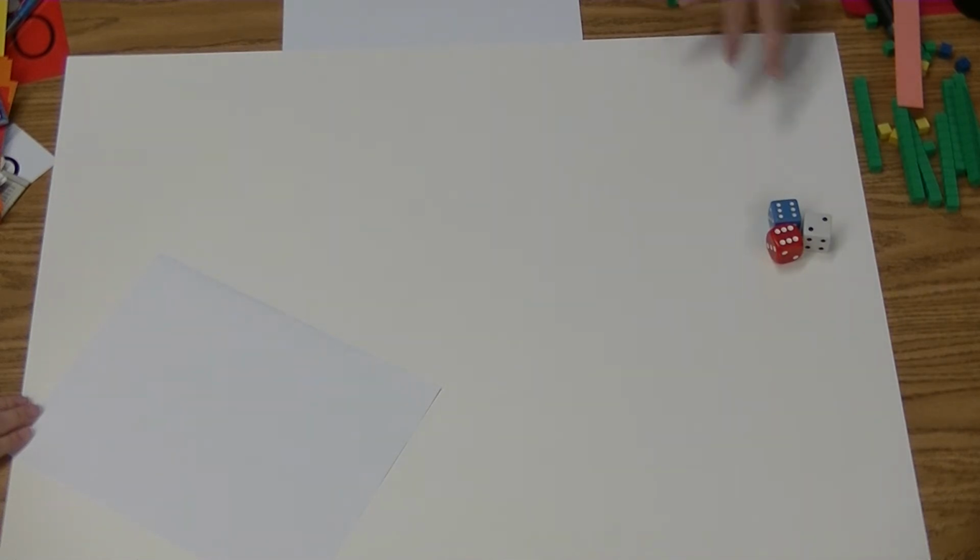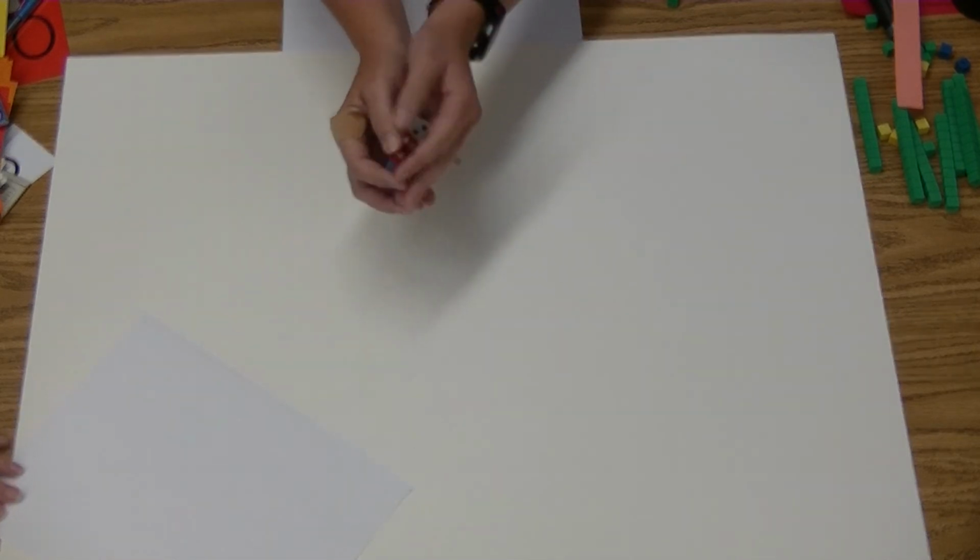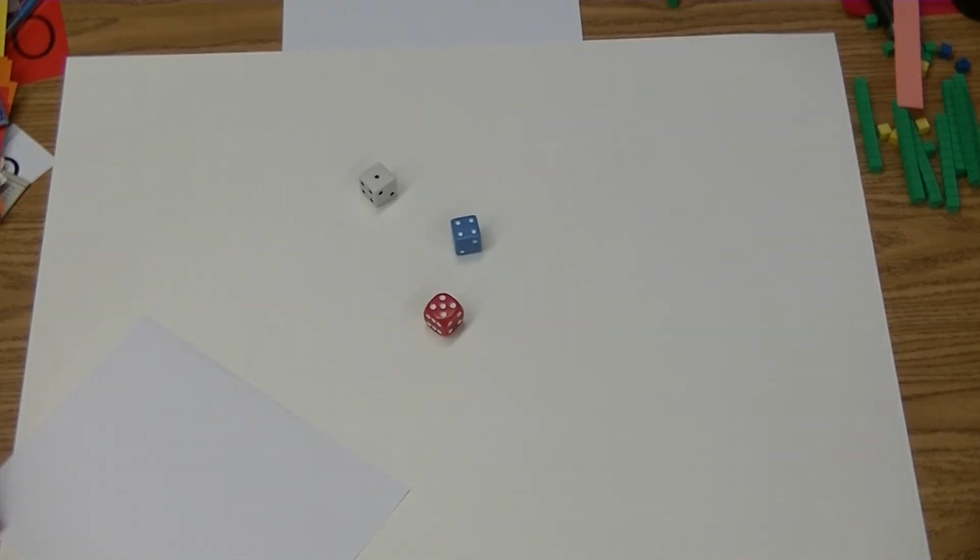Okay, so hopefully you have your materials ready. We're going to start with player 1, and player 1 is going to roll the dice. Player 1 rolled a 5, a 4, and a 1. So each player now is going to make a 3-digit number using 5, 4, and 1.